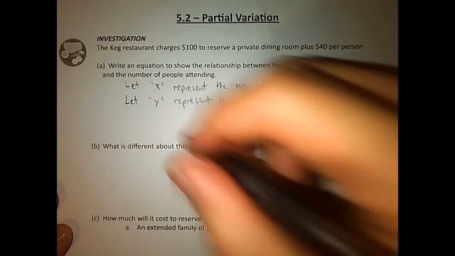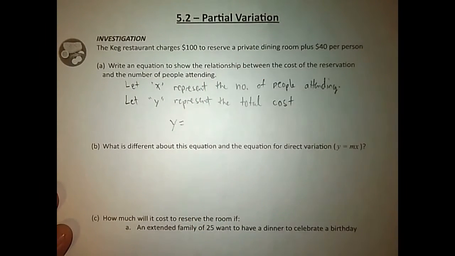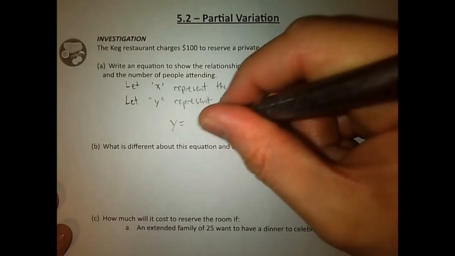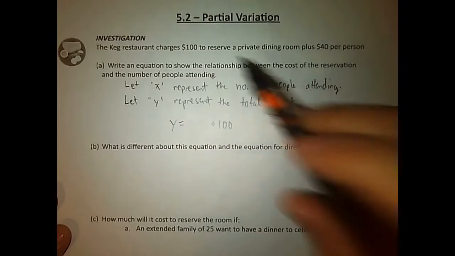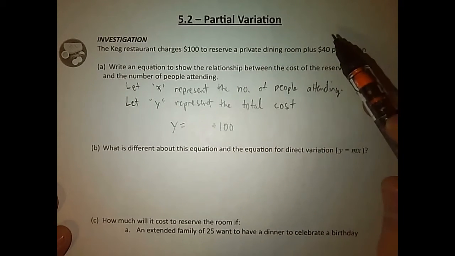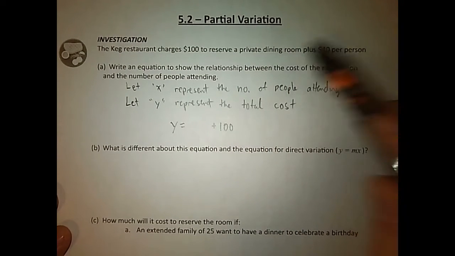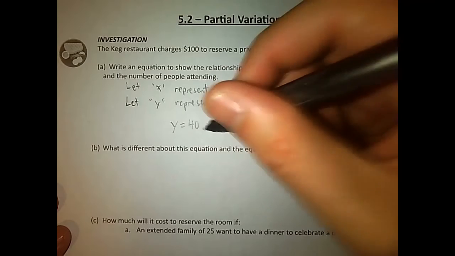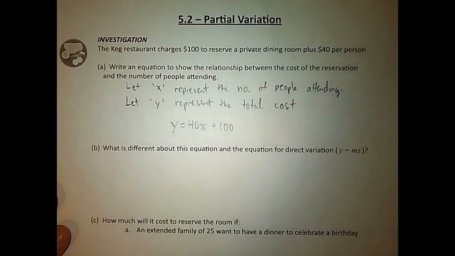So we can say the cost is equal to, well, no matter what, we have this $100 to reserve a spot, so we'll just put that there as a kind of down payment, just to get that private dining room. And then on top of that, it's $40 per person, or $40 times the number of people attending.